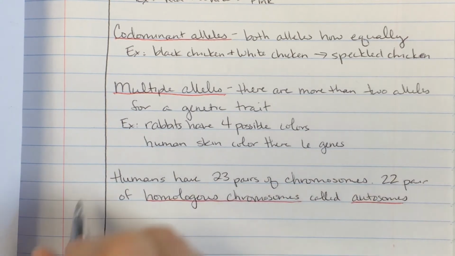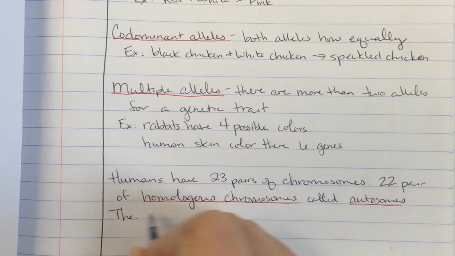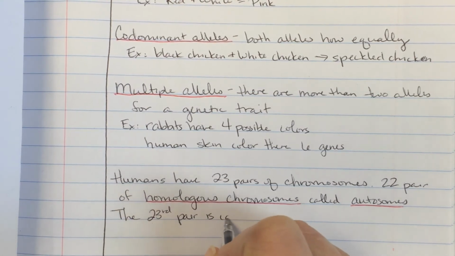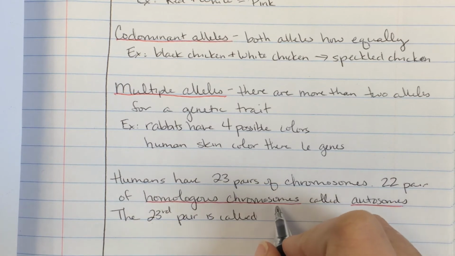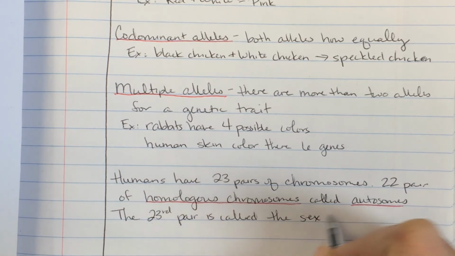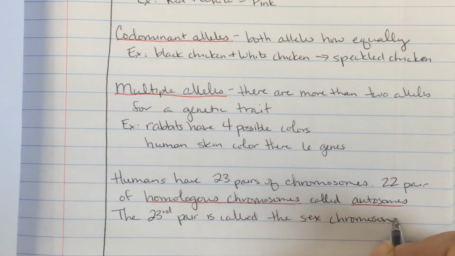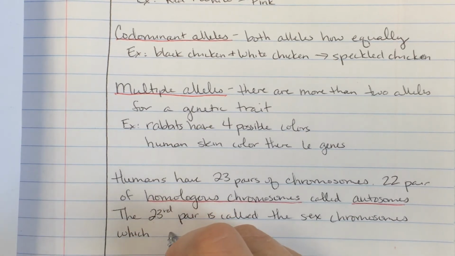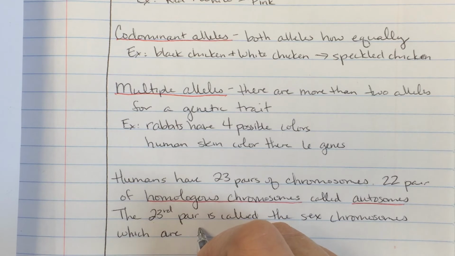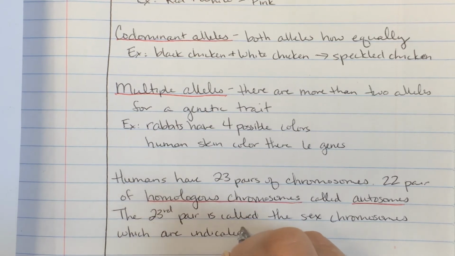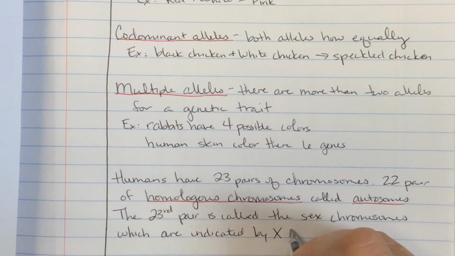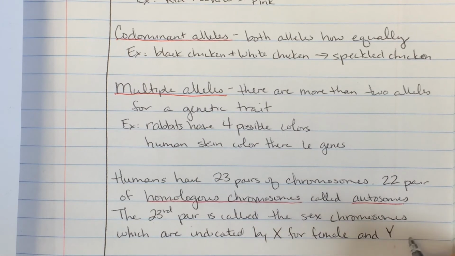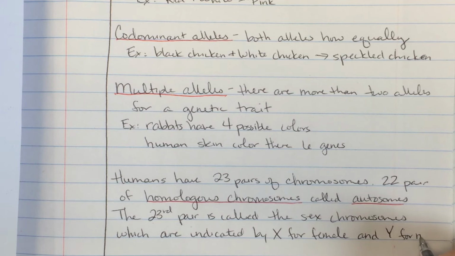And then if 22 pair of that, you have one last pair. The 23rd pair is called the sex chromosomes, which are indicated by X for female and the Y. If you get one of those, you're going to be a boy.